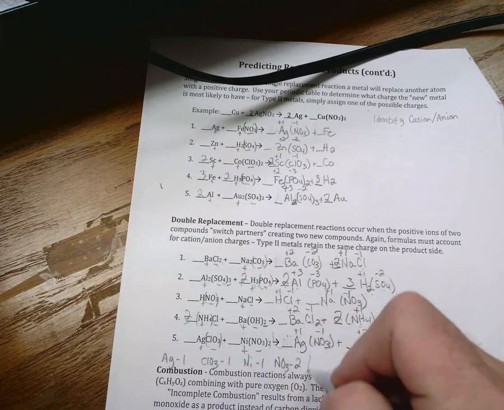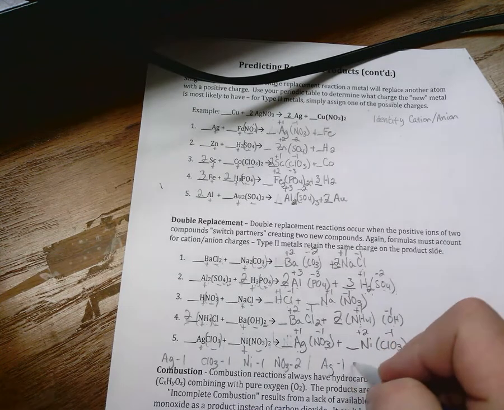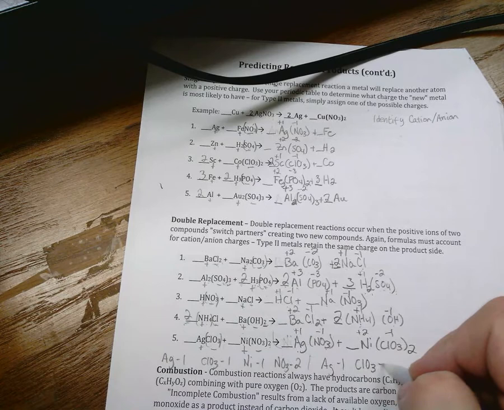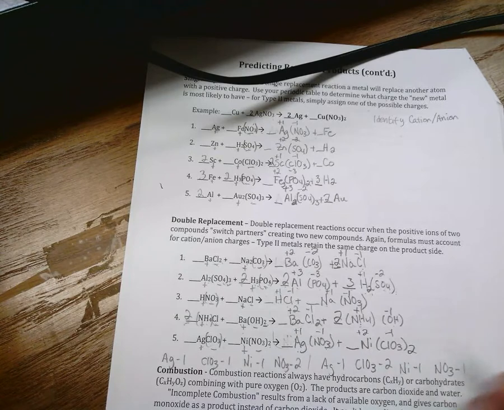And then on this side of the equation, I'm going to kind of put the dotted line right here. Silver, I have 1. ClO3, remember you want it in the same order so that it's easy to tell. 2. Nickel, I have 1. And NO3, I have 1. Okay. So I see something that I need to fix here and something that I need to fix here. So we're going to fix ClO3 first. I have 2 here and 1 here.